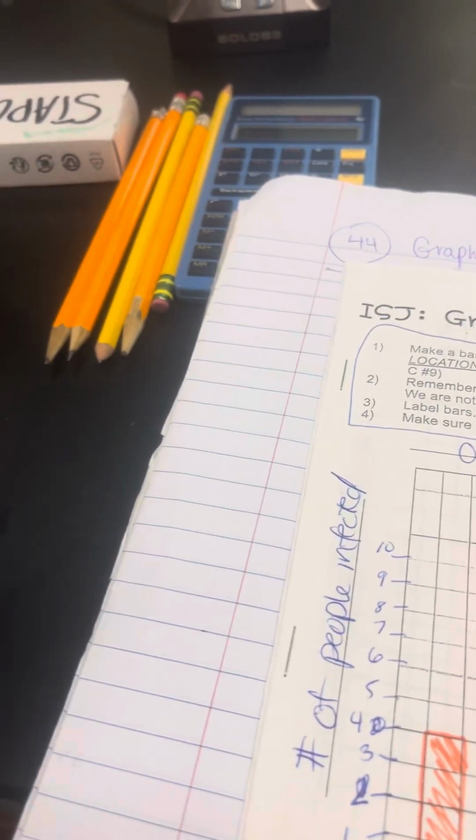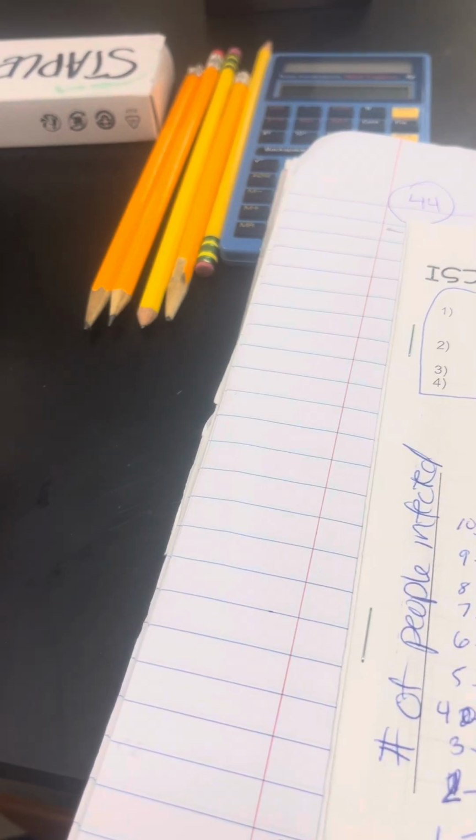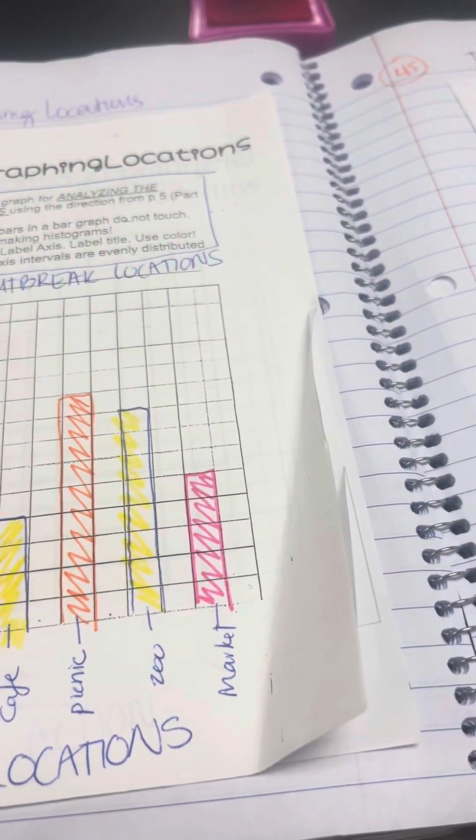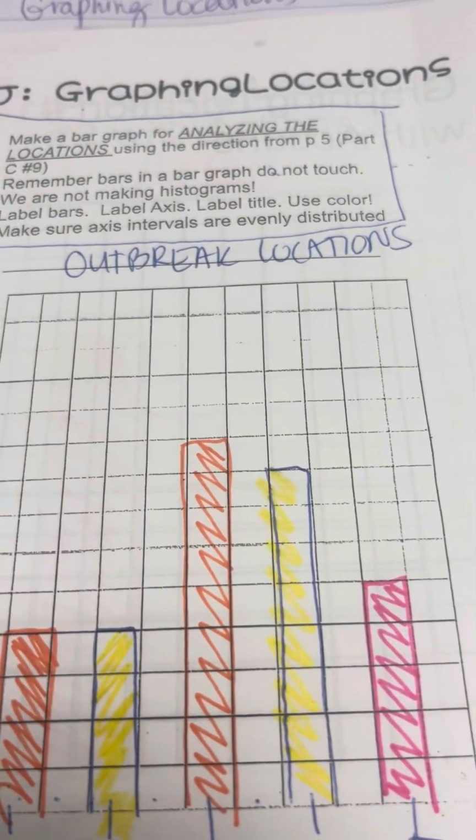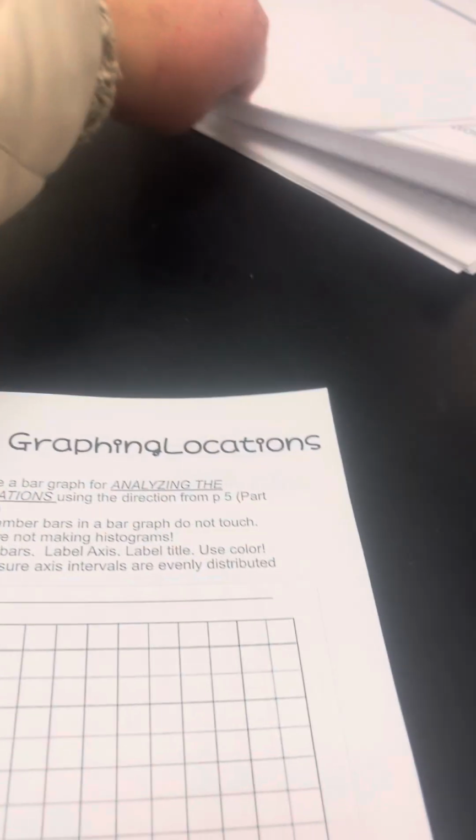But I wanted to go over some of the directions maybe to help you. I was hoping your page 46, graphing locations, this page that I asked you to do after Bill Nye would look like this.